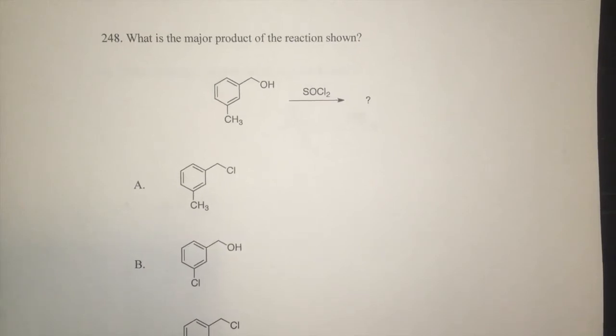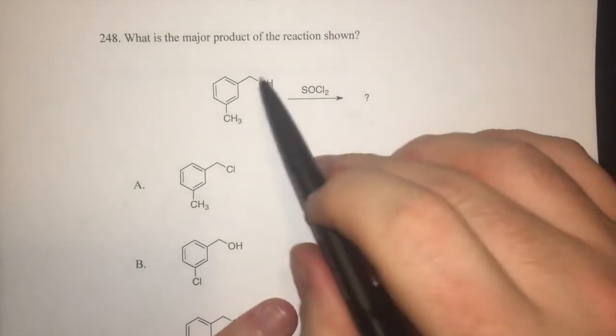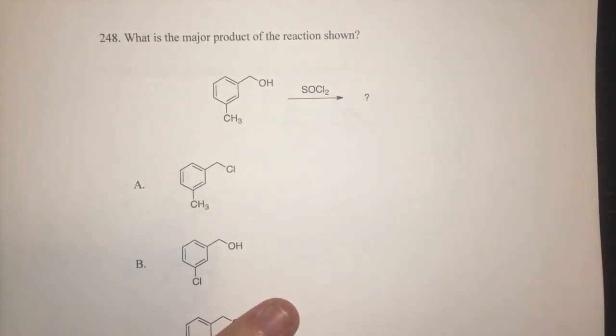Hey guys, the question wants to know what is the major product of the reaction shown. This is very straightforward. The mechanism might not be that straightforward, but it's an alcohol reaction that you should definitely be familiar with. You should definitely know how to do reactions of alcohols with SOCl2, thionyl chloride.